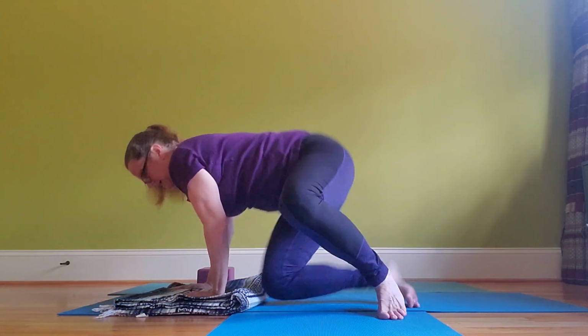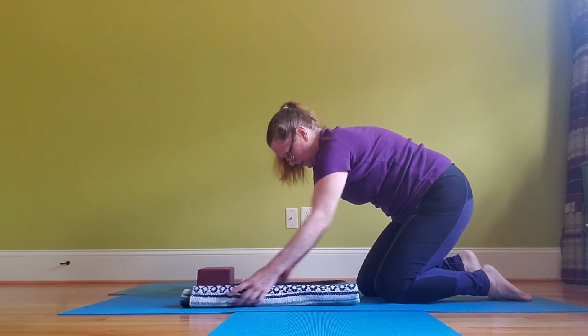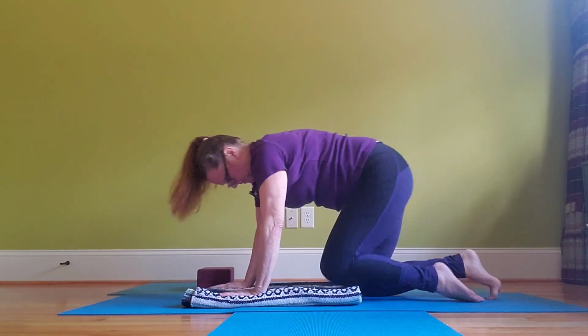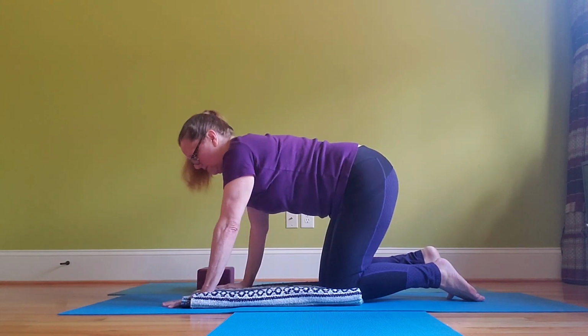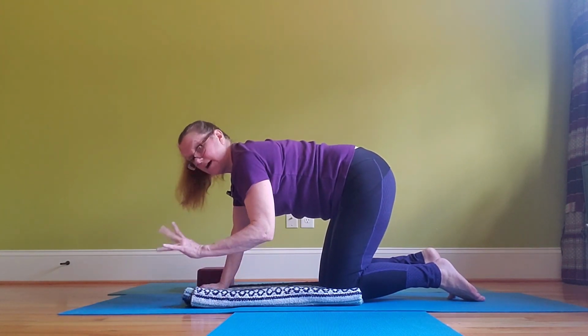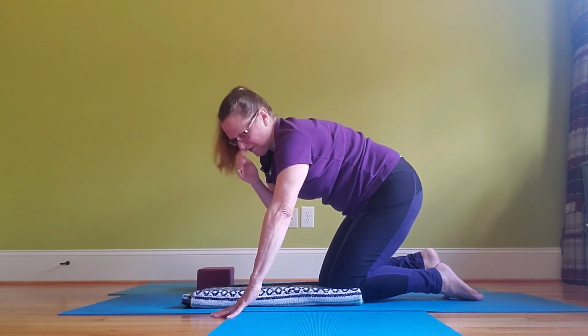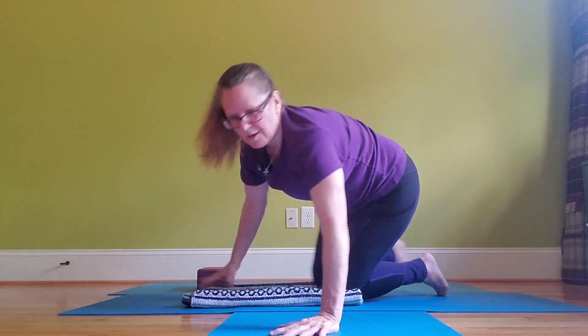For this, if you've got any kind of an issue with your knee, you're going to need a blanket. But if you also have an issue with your wrist, you might need something under your wrist. I have a little bit of both going on in my body. So I'm going to take this blanket and position it such that my knees can be on it, but I can also have the palms of my hands on it. My fingertips, if you notice, they're not on the blanket. This allows my palms to be elevated a little bit.